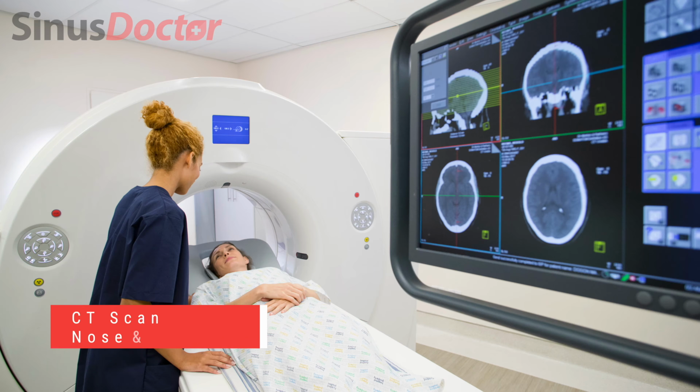Also, if we are suspecting any sinusitis symptoms in the patient, we may advise CTPNS, that is CT scan of the nose and sinus. At our sinus doctor center, we specially do a test called rhinomanometry, where we try to identify the extent of the nose block. This test we specifically do in patients who have already undergone septoplasty or sinus surgery but are still experiencing nose block.